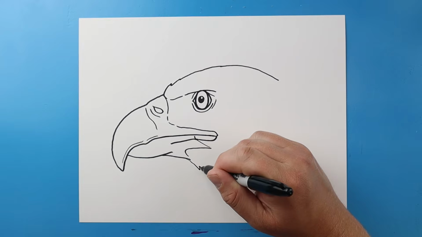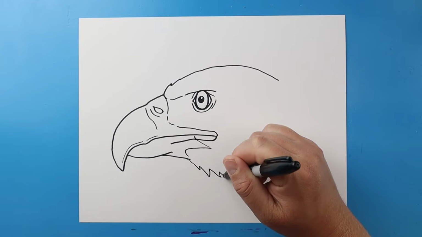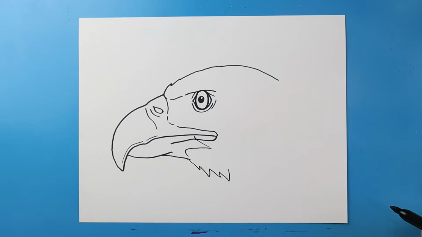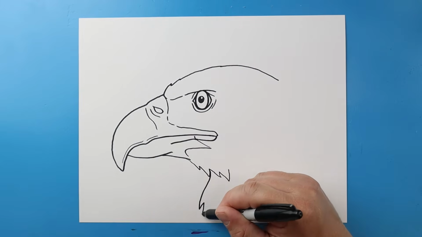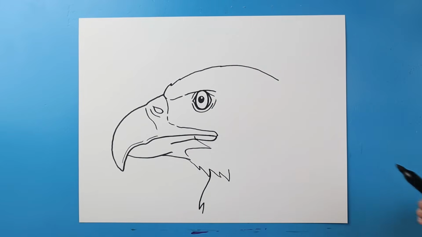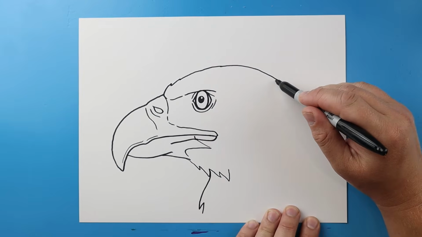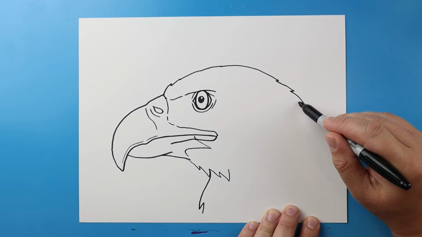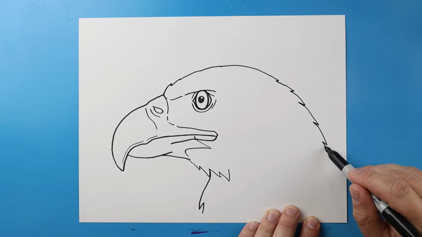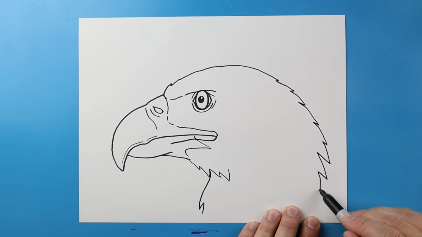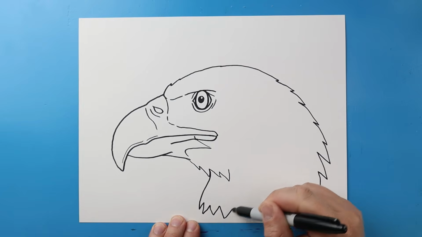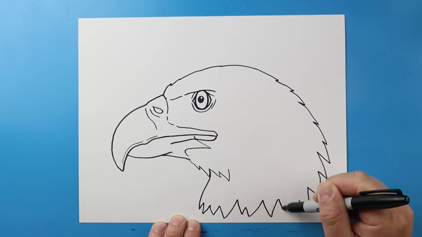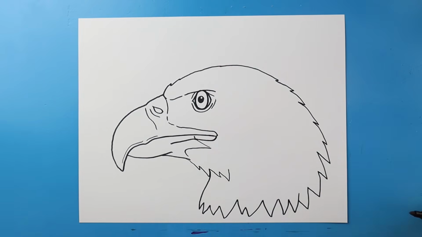Starting here, I'm going to make a couple little pointed lines for some feathers. And then I'm going to curve this line down here. Next, back here, I'm going to make some more of these points to show the feathers on the back of our eagle. And then I'm going to start to connect this with just a variety of points just to kind of shape out our feathers.